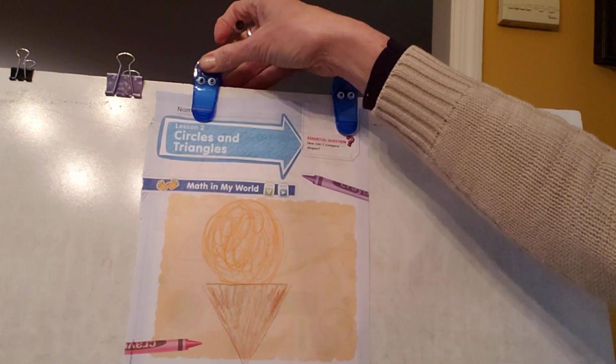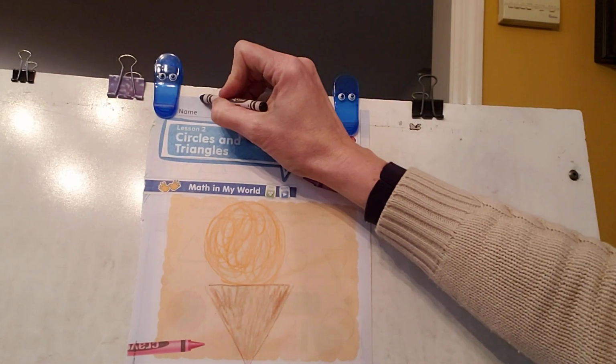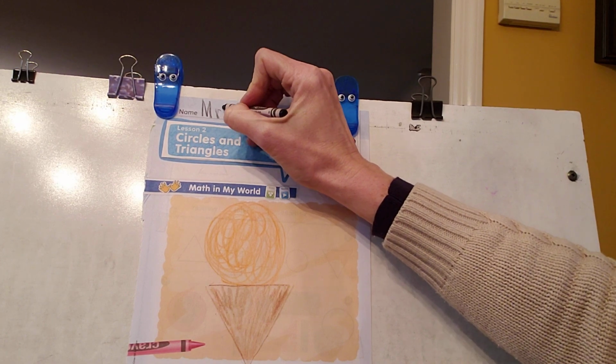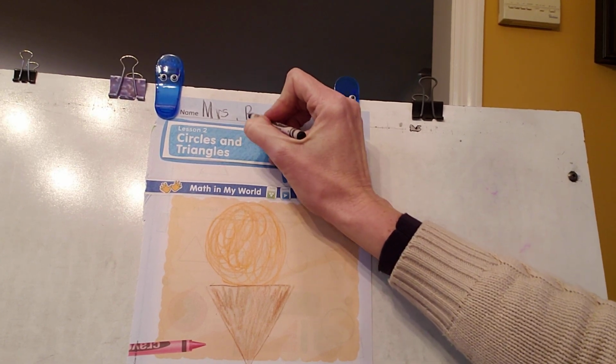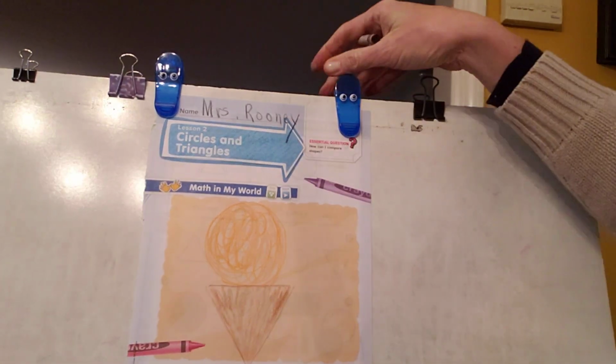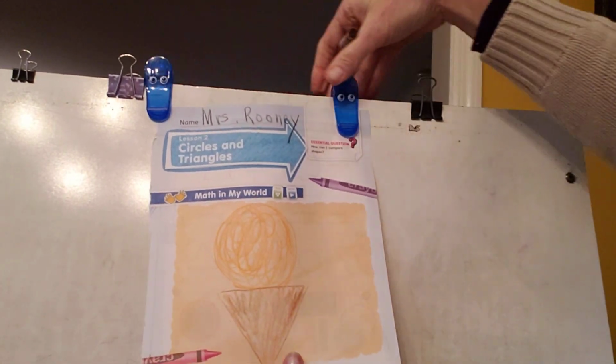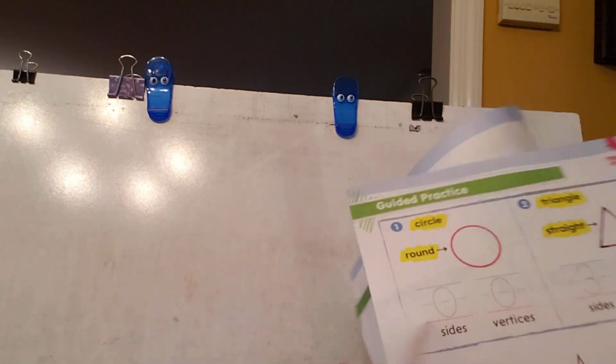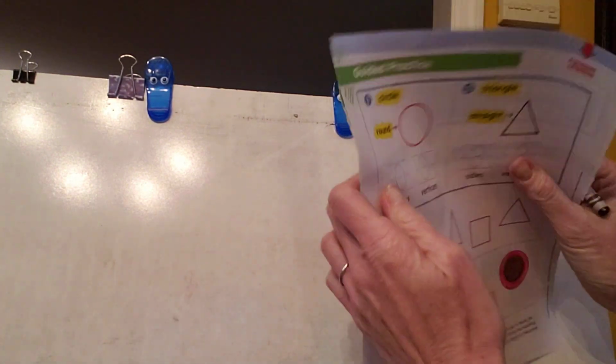We did. Okay, I just realized that I forgot to do something very important. So let's make sure we write our name at the top of our paper. And the date.